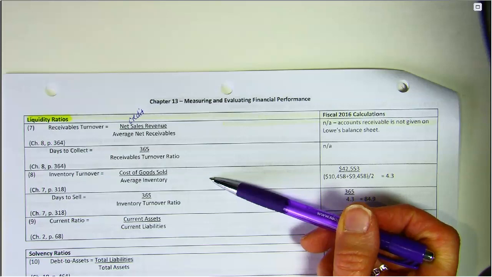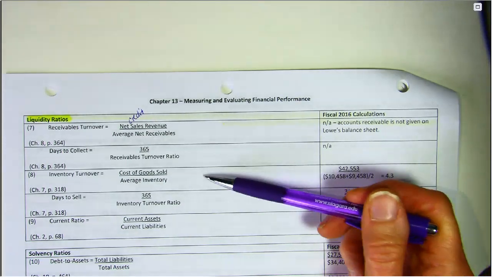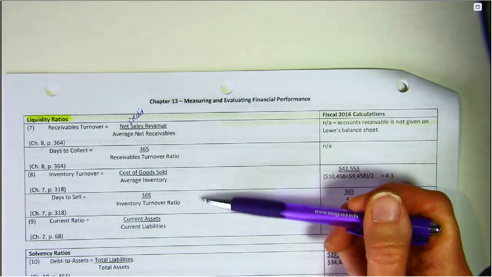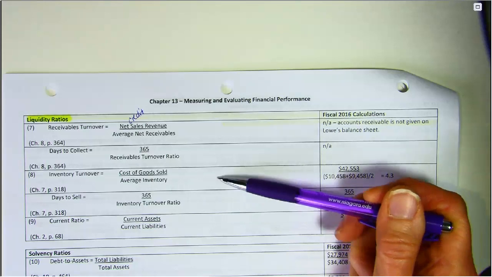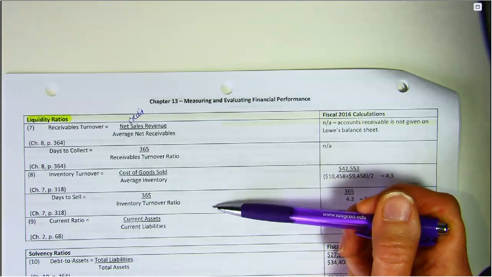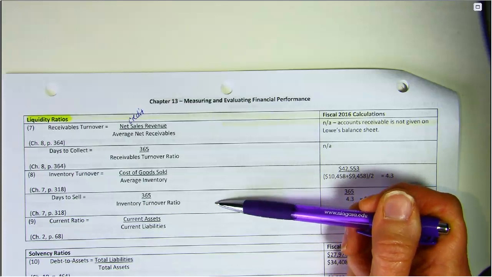And also, jewelry is more expensive, and it's not something you need to live, whereas with food you need to be able to eat, so you go to the grocery store more frequently than you would go to the jewelry store. So a grocery store would expect a higher turnover and a lower number of days to sell, and a jewelry store would expect a slower turnover and a higher number of days to sell.